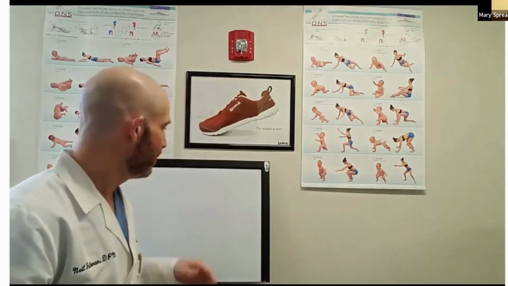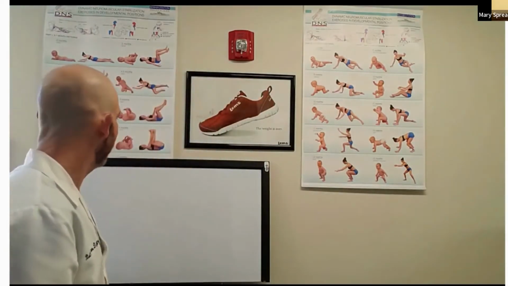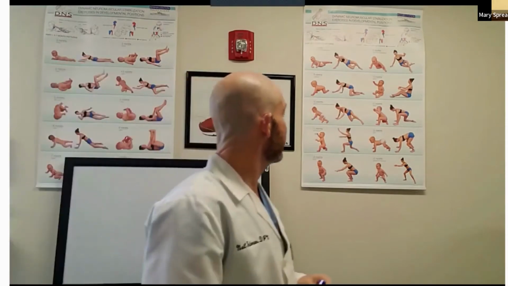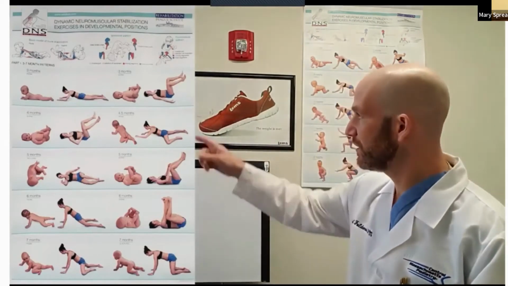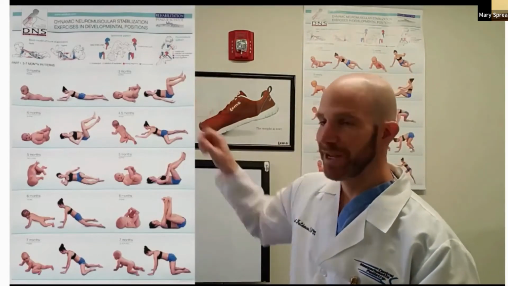But in order to really truly understand arthritis, we have to go back in time, because when you develop symptoms, it's much further down the road from when the problem developed. Behind me, we have some little charts that I like to show patients. We have the dynamic neuromuscular stabilization charts, our DNS. And basically, up on that side, it's a baby being born.